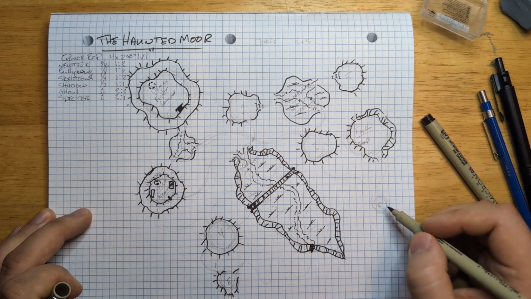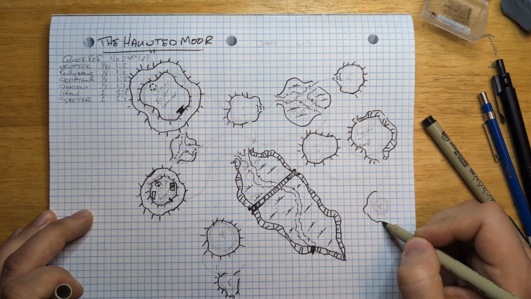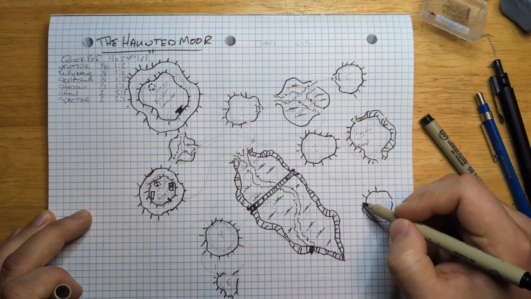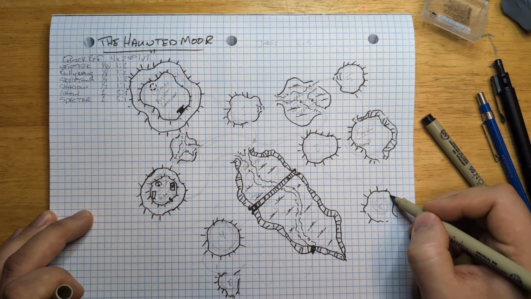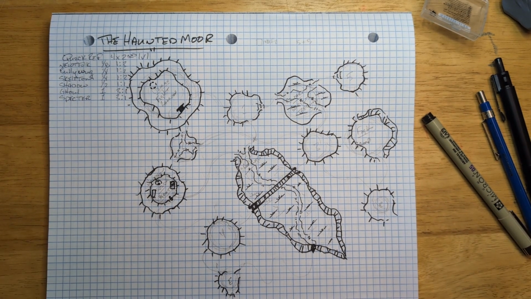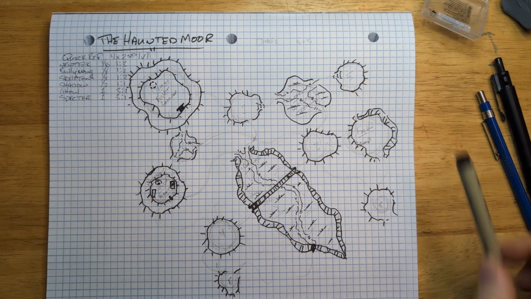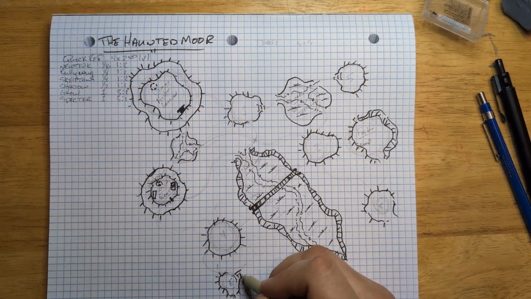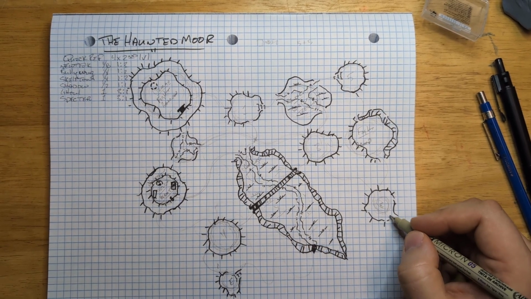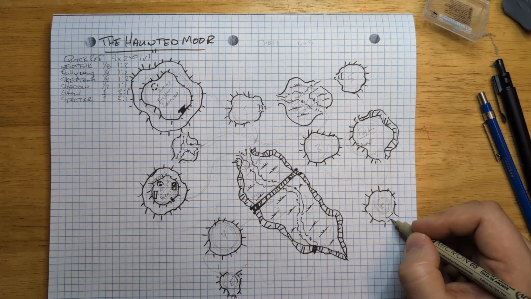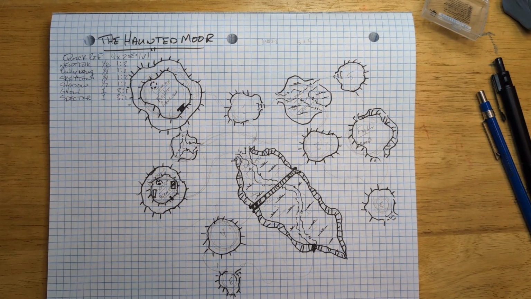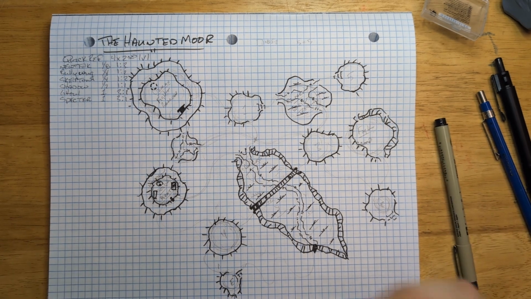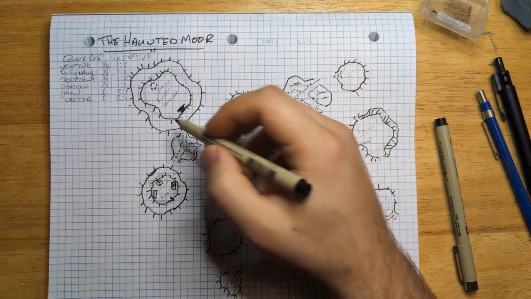This one stays elevated, so let's make it get elevated on the side here. So it's a path up as opposed to a path down. Just put that in. So very loose, very loose. Now we just connect them. And for that, you can do solid lines.